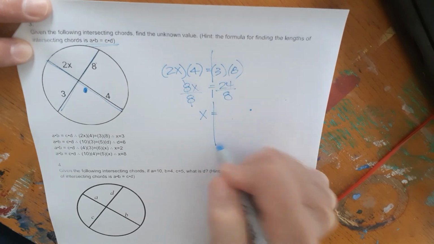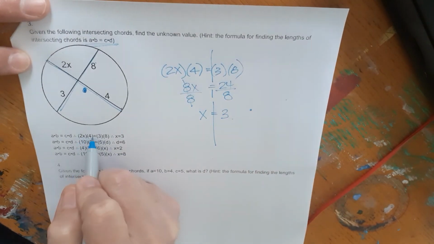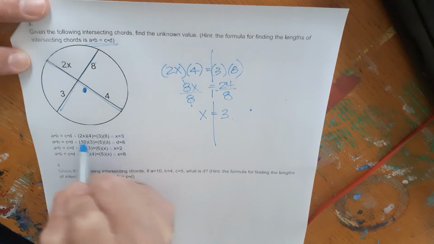Remember, our equation is divided down the center. On the right side is 24 divided by 8, or 3. So we've got 2x times 4. So we didn't actually have to solve it to get this right.